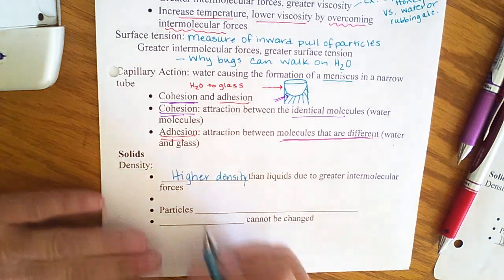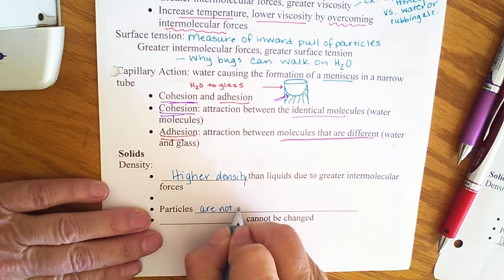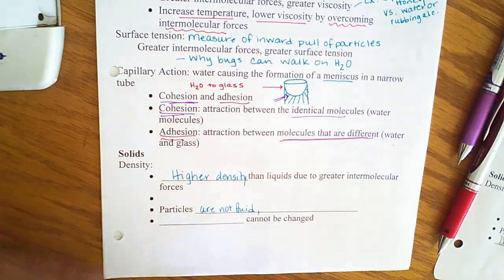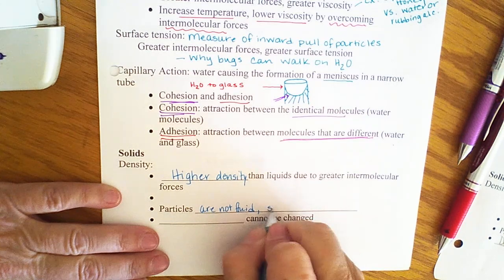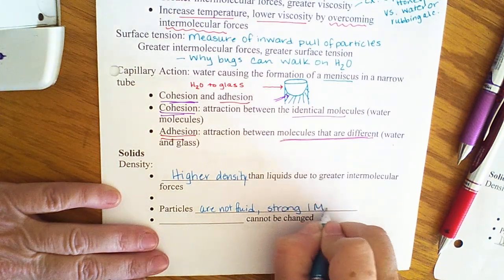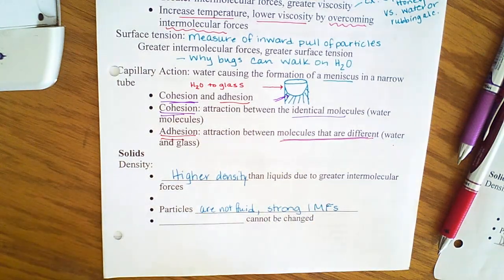So the particles are not fluid. They cannot move around. They cannot pass between each other. They're stuck in their fixed space, and they have very strong IMFs, which make it so that those particles can't move.